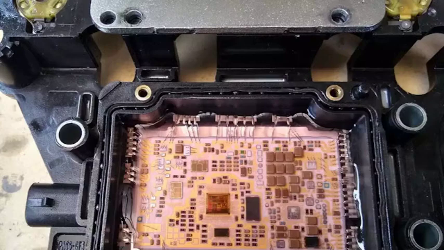Hey everyone, today I'm going to be talking about fault code P06B8, which stands for Internal Control Module Non-Volatile Random Access Memory, NVRAM Error. This code can be a bit of a pain to deal with, but I'm going to walk you through what it means, what causes it, and how to fix it.